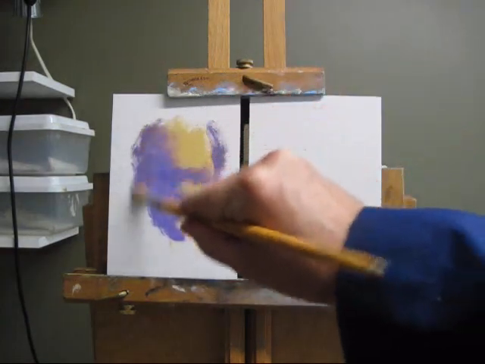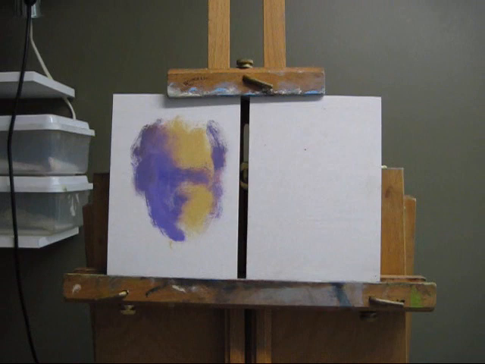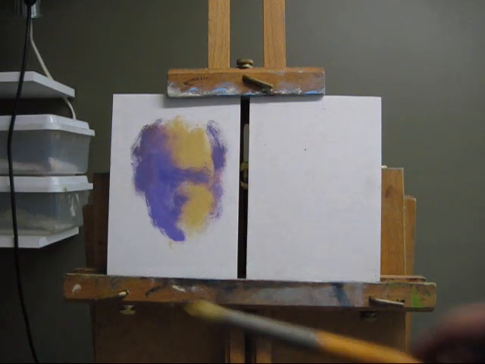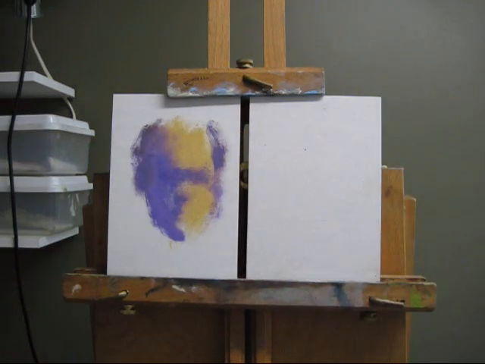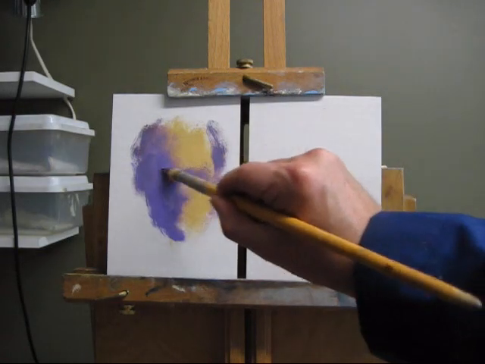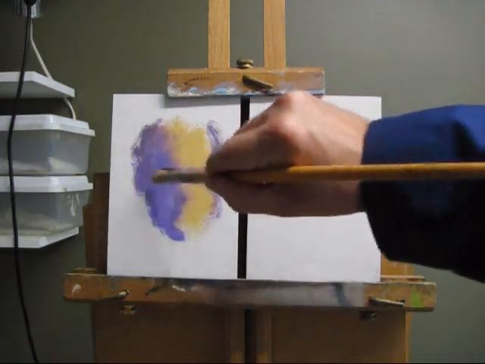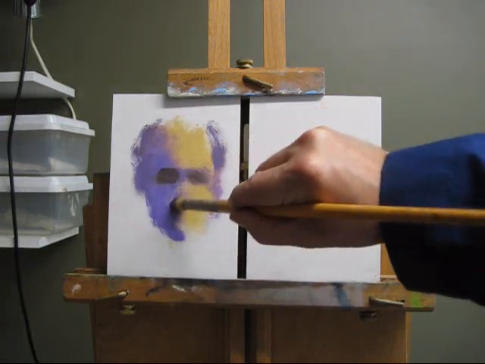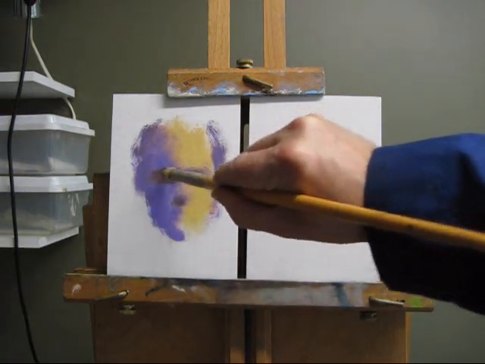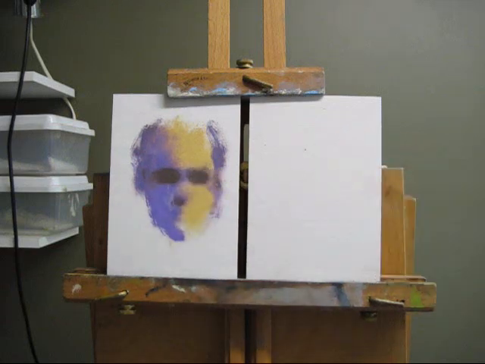There we go. So that's a color approach, where you're using the hue of the object as your primary means of depicting form. Now I've started to introduce tonal value, but you get the idea.